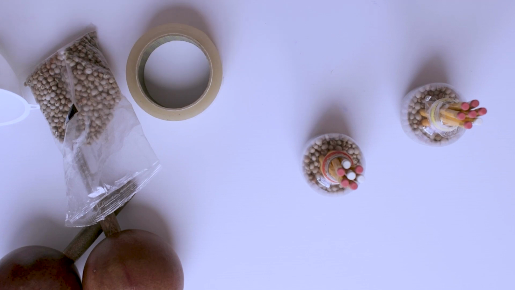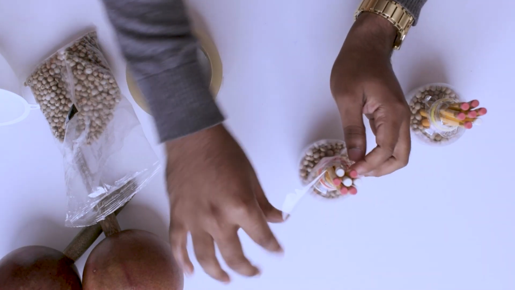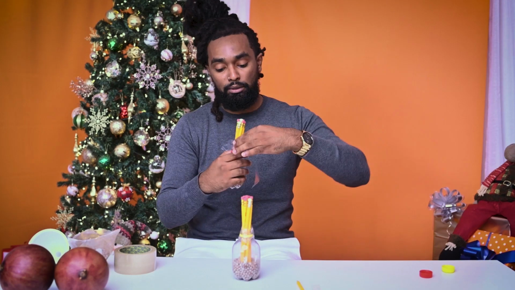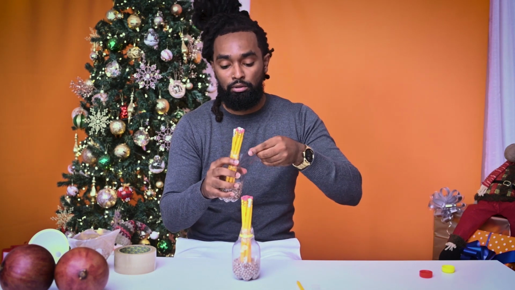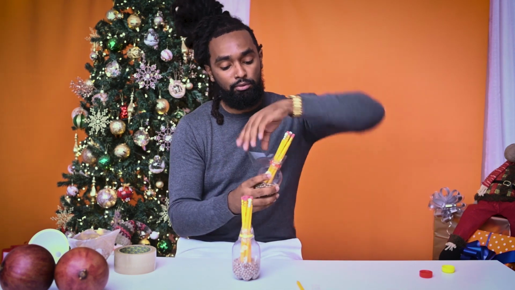And remember to ask your parents for a little supervision. They will help you do it better and they will make sure nothing goes wrong. Always ask your parents for supervision.